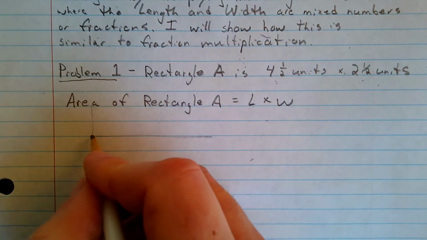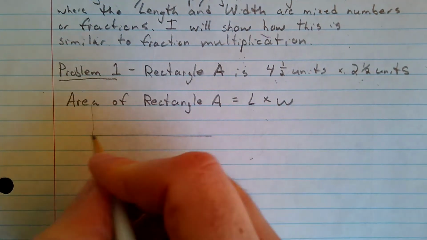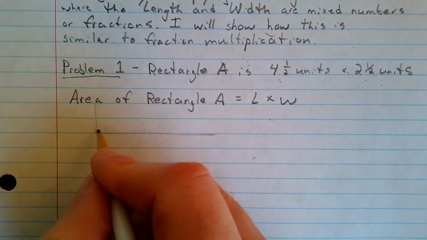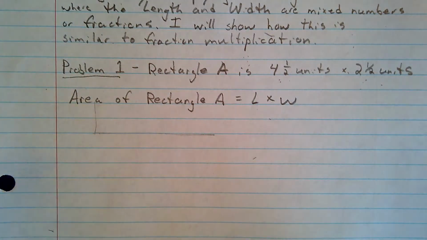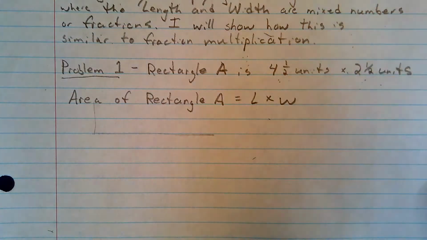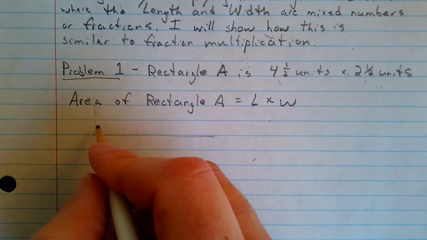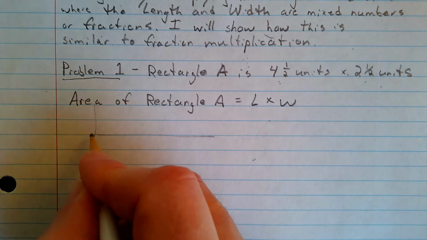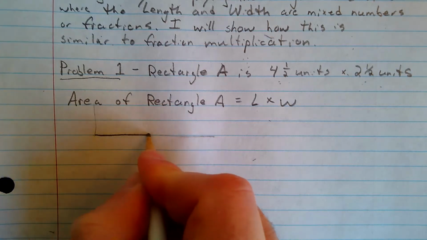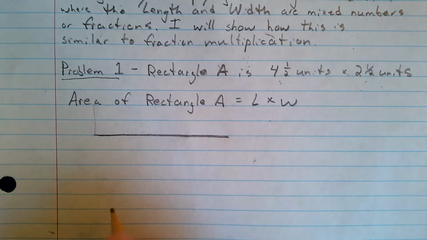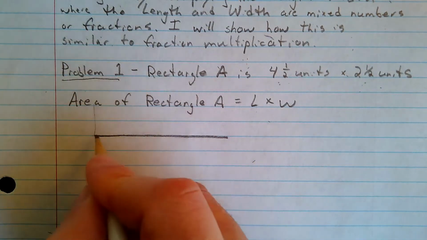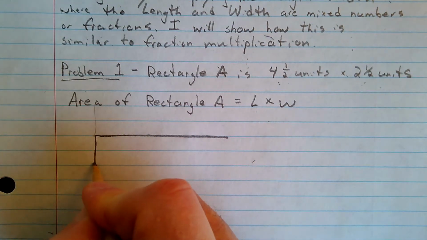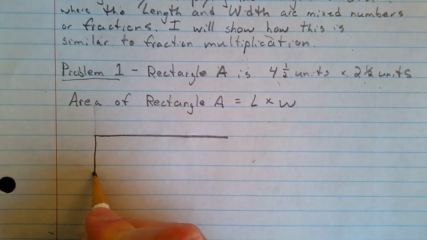But I also want you to understand the connection to an area model for multiplication. So how about this? I need something that is 4.5 units long, and it is 2.5 units wide.